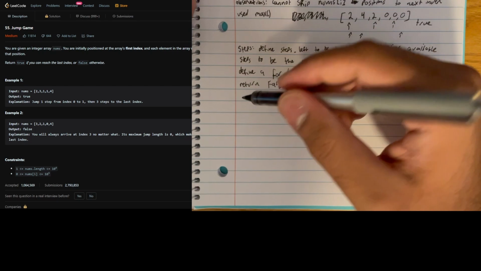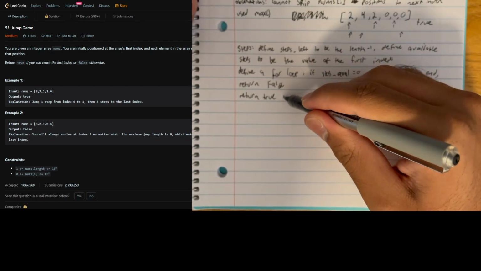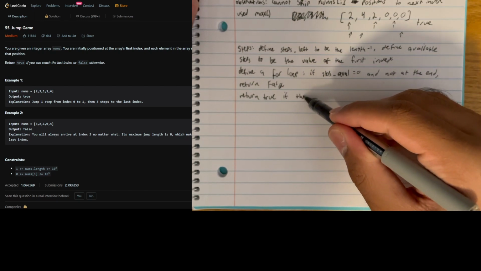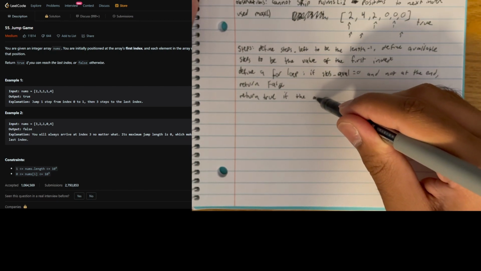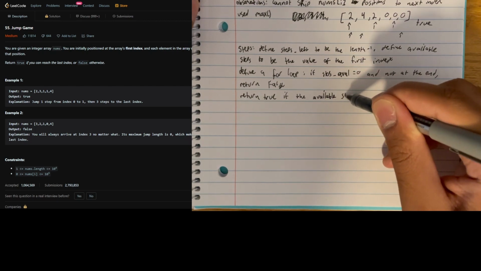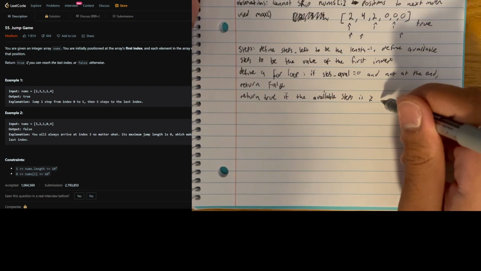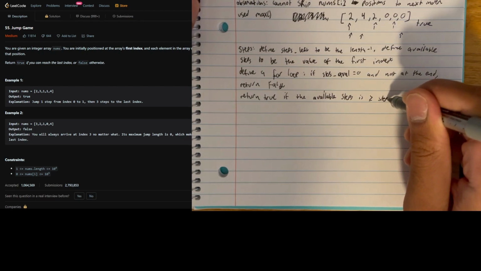How about returning true? Return true if the available steps is greater than or equal to the steps left.